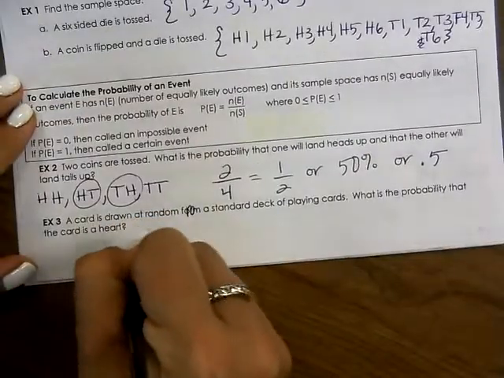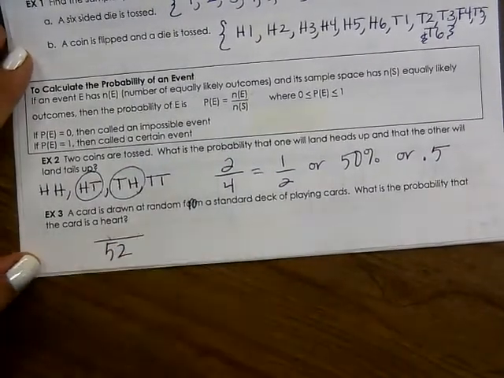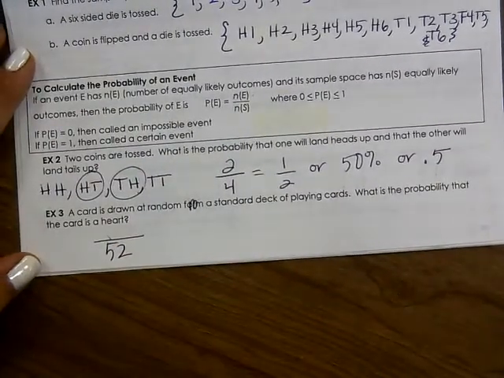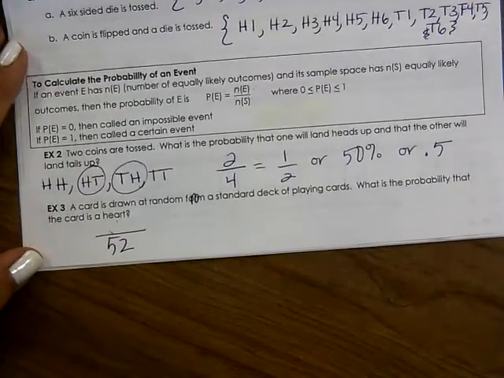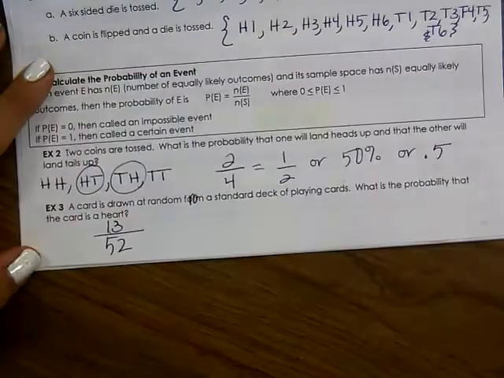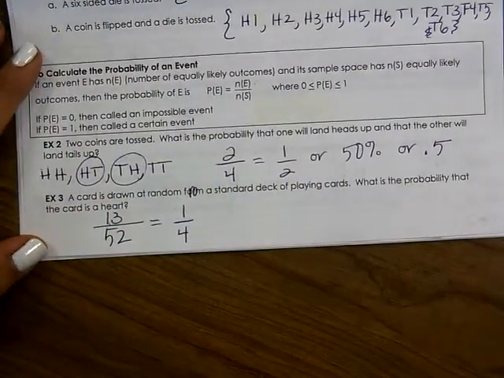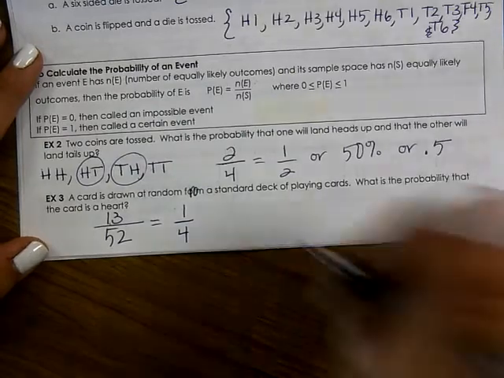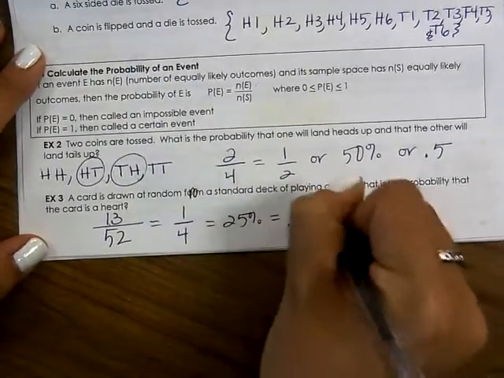52. So that is our sample space. Now we want our scenario, our event that occurs. How many hearts are there in the deck? 13. So it's 13 out of 52, which simplifies to 1 out of 4. Makes sense that 1/4 of the deck is hearts because there's 4 suits. You could write this as 25% or 0.25.